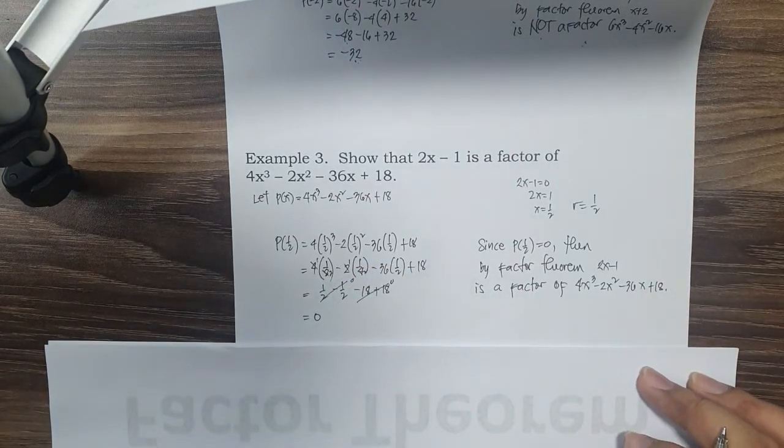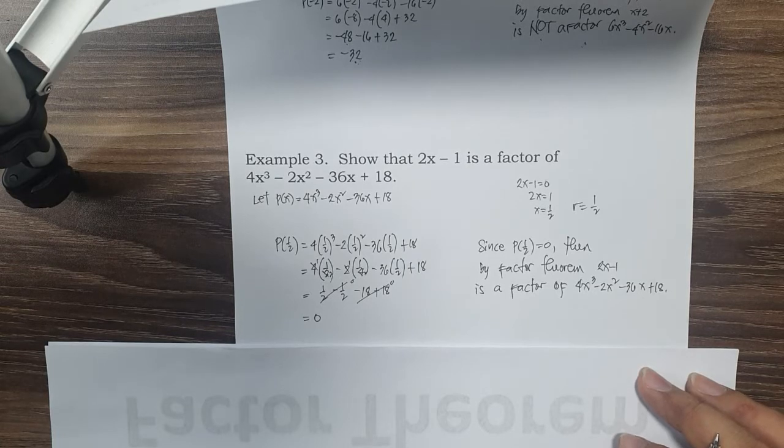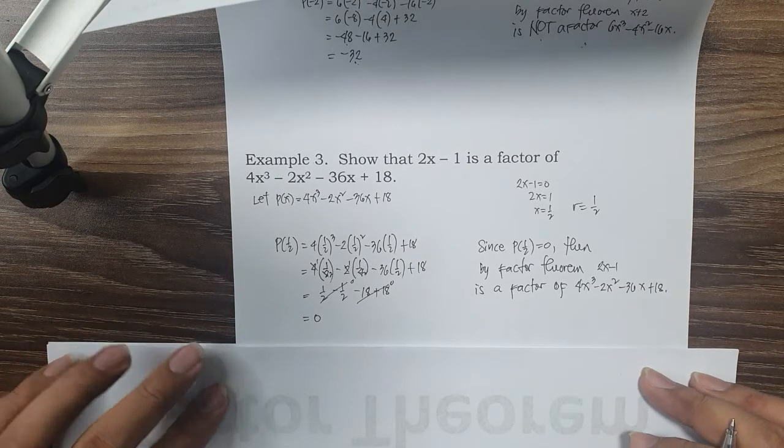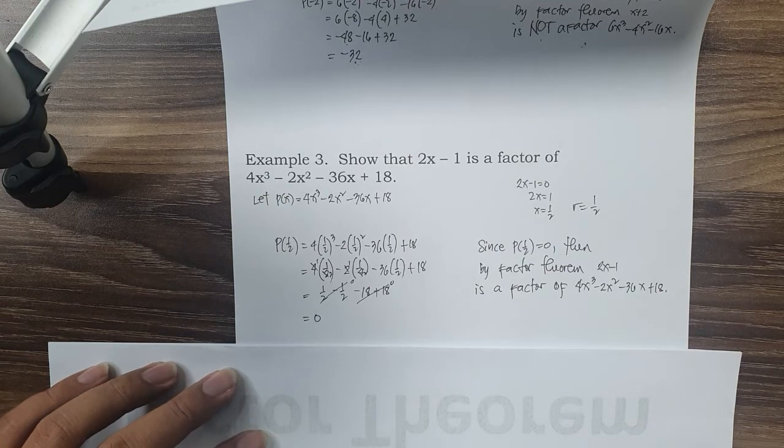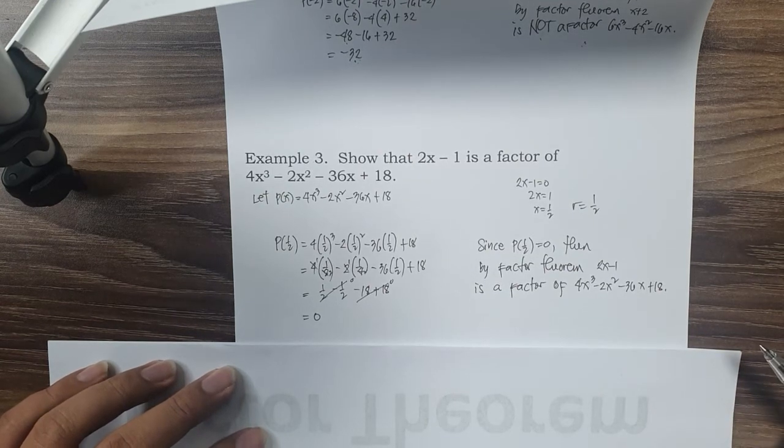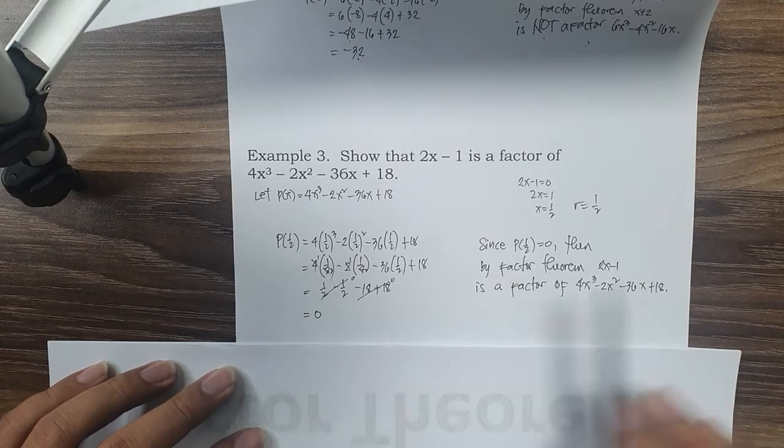So, there you go. So, that is how we use the remainder theorem in answering factor theorem problems. So, ulit, kailan siya magiging remainder kailan siya magiging factor kapag ang remainder ay 0.